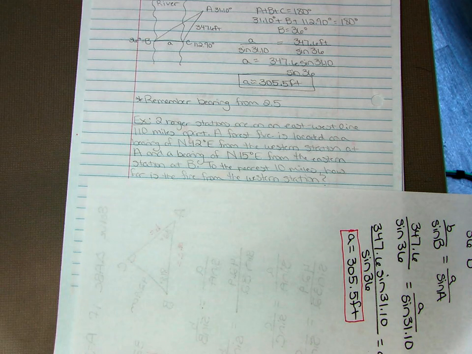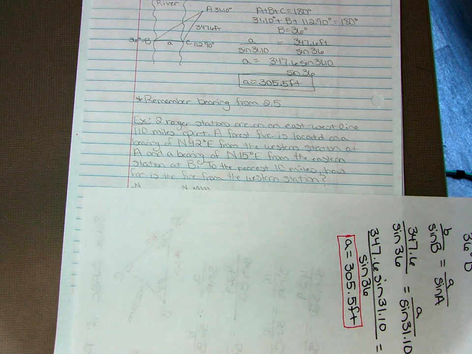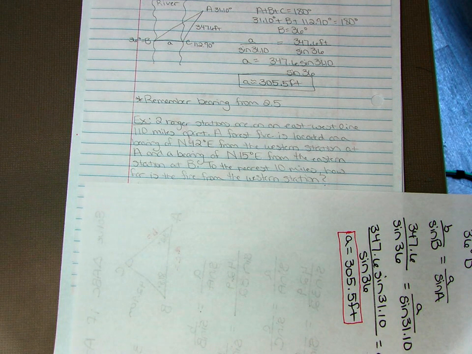Remember, bearings we covered back in 2.5, so it's been a minute. With the bearing problems, a lot of times we talked about ships, and they would set off on different bearings, or we would talk about like radio towers and stations like that, which is what we're going to talk about here. Remember, what made bearings different than our traditional angles is that we didn't start from our x-axis and move counterclockwise. We started from a north position, and then depending on how the bearings were given, we went east and west off of that. If you need a refresher on bearings, that's in 2.5.